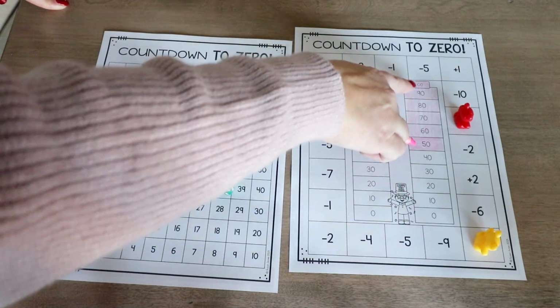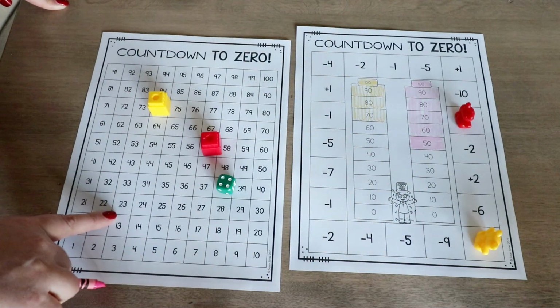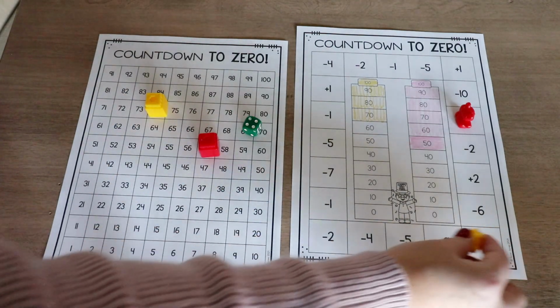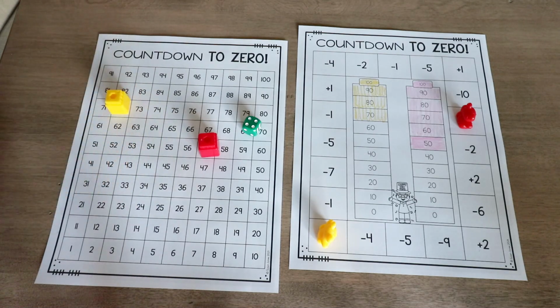Just to keep this going, and they keep marking off their 10s along the way so they can check in and see who's closest to winning. But it's a very simple game that students can play. They'll just continue to roll, move their little piece if they need to.